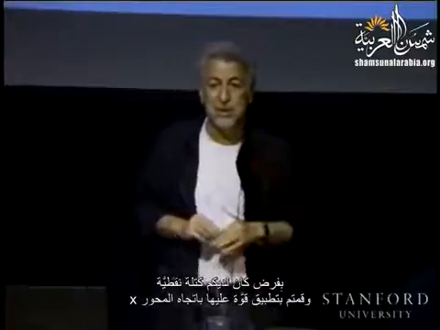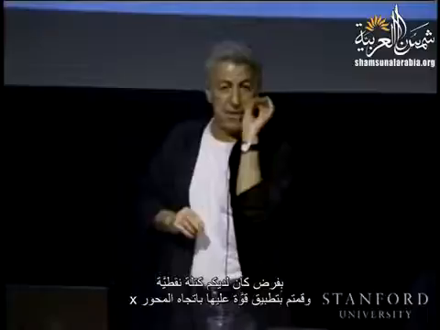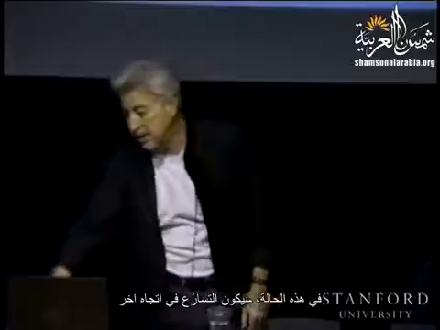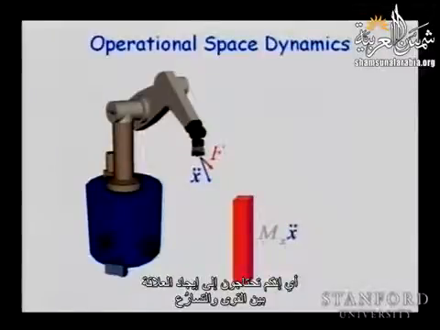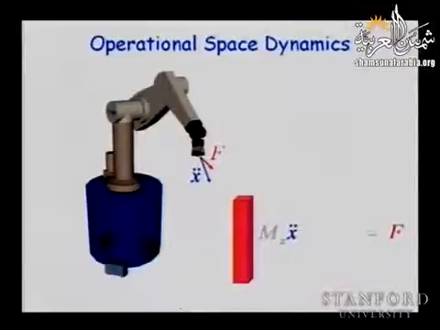If you have a point mass, and if you apply a force in the x direction, your acceleration will be along the same direction. In this case, your acceleration is going to be somewhere else because of the coupling. There is a coupling between F and the acceleration. So you need to find the relationship between forces and acceleration at this point.